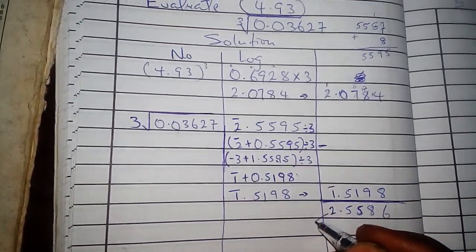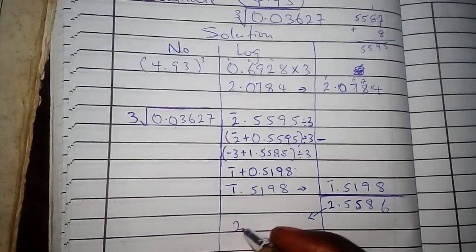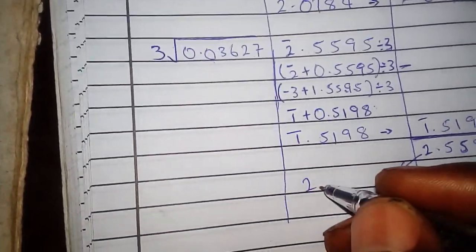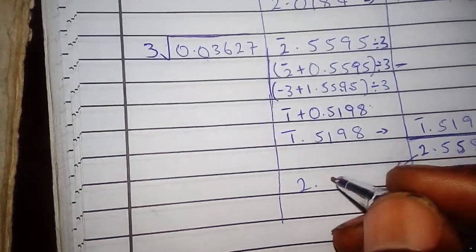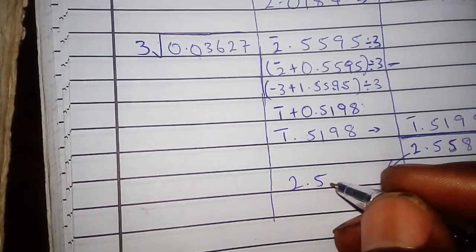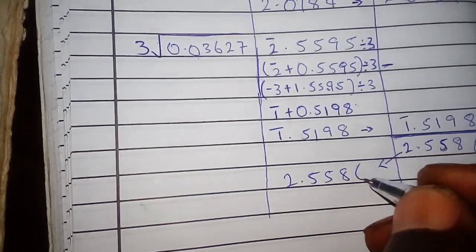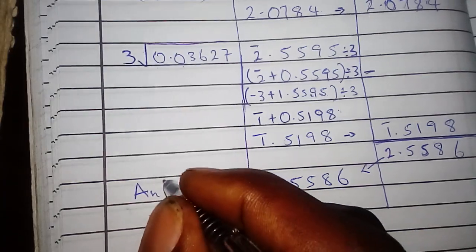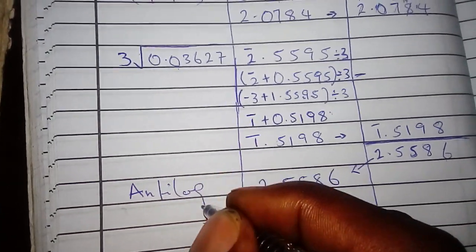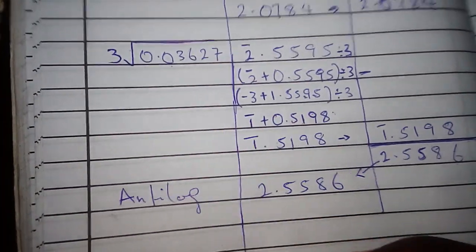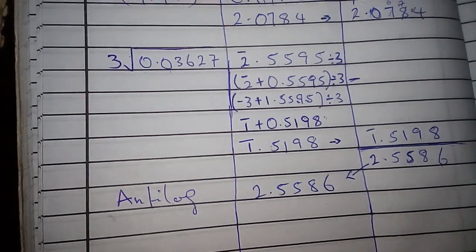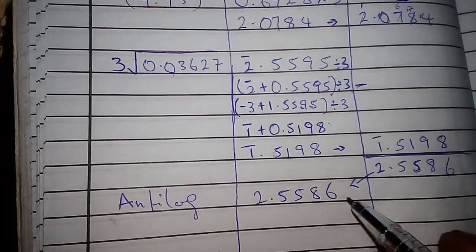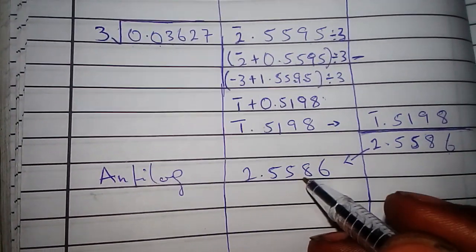So let's forward it to 0.5586. So let's find the anti-log of this number. We have to mind the fraction first, that is the decimal fractions.